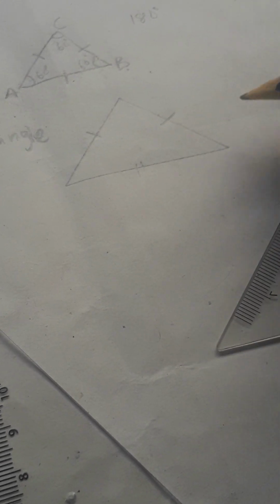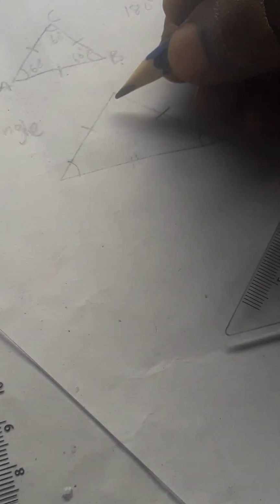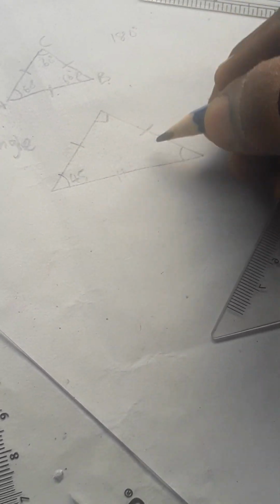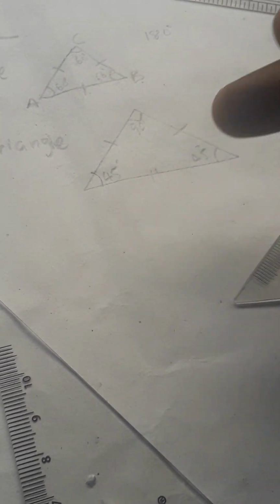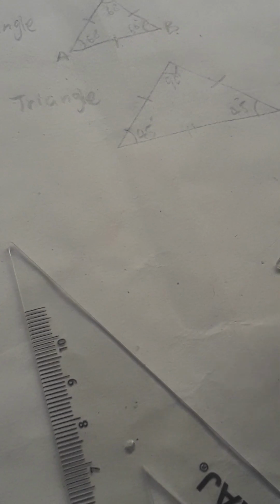So what it means is that the base angle here and the angle here are equal. If this is 90 degrees, for instance, this place should be 45, and this place should be 45. If you sum these angles now, they are all equal to 180 degrees, which is the total sum of angles in a triangle. So that is a good example of an isosceles triangle.